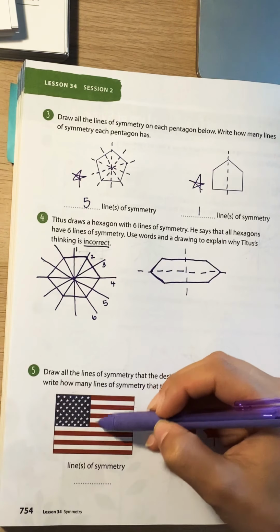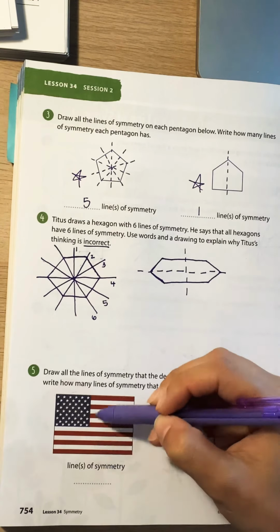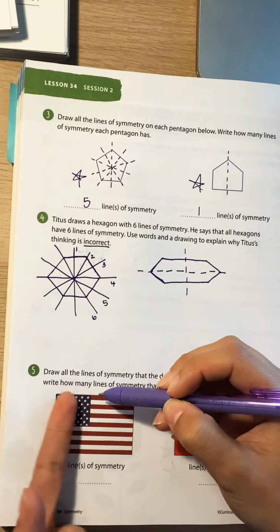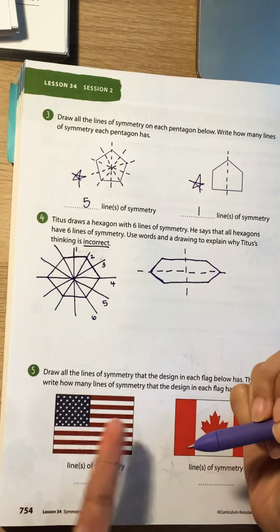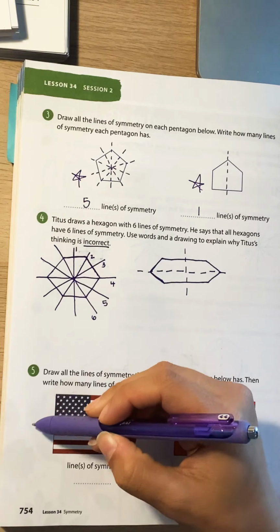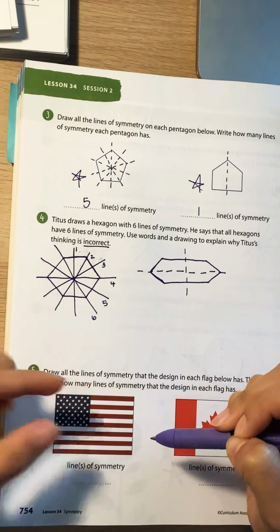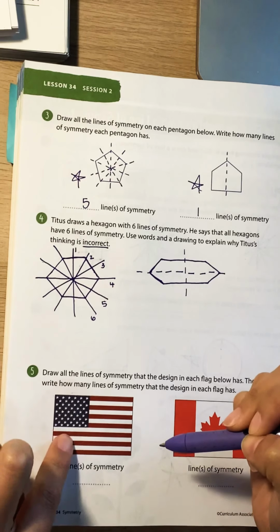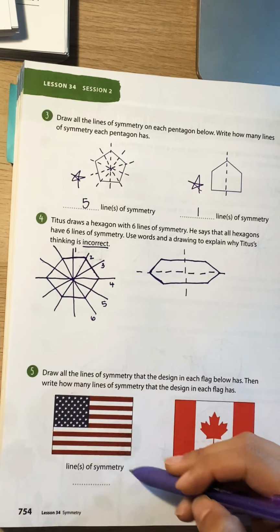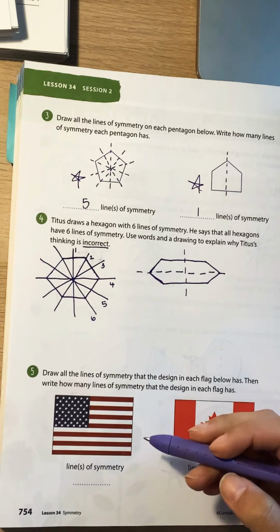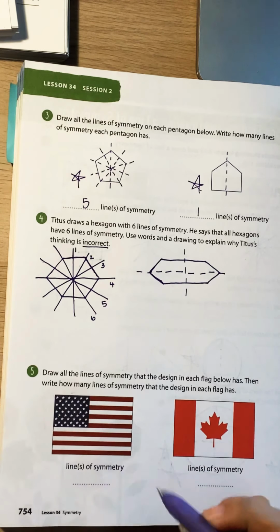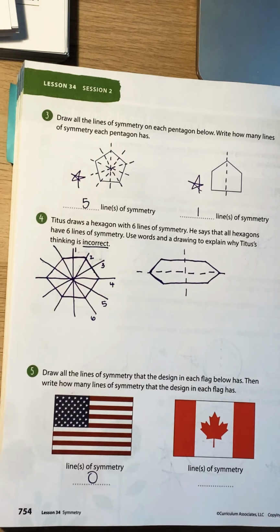Can I cut it vertically? No, because the blue stars section is not also over here. Can I cut it horizontally? No, because the blue stars are not down here. Can't do it diagonally because it's a rectangle. I can't do it diagonally here. Our flag has 0 lines of symmetry.